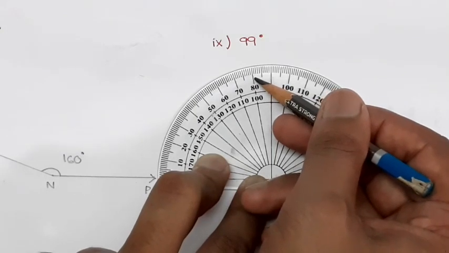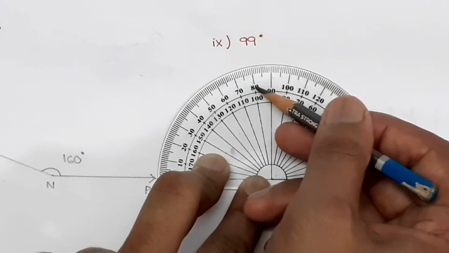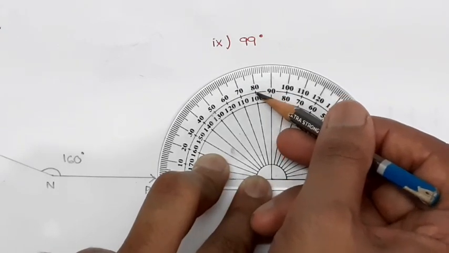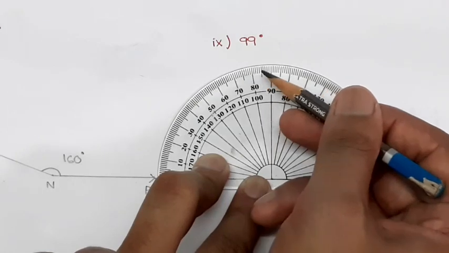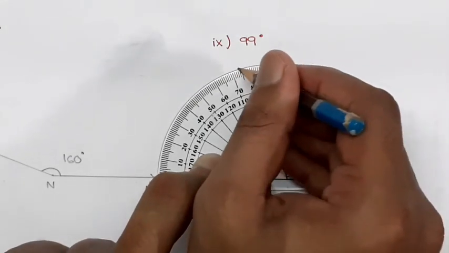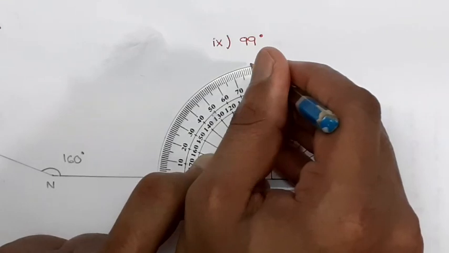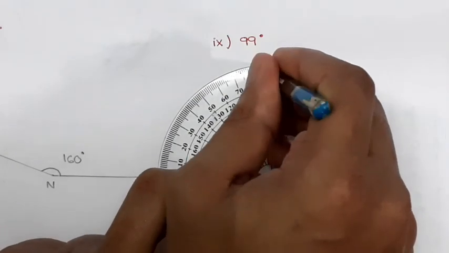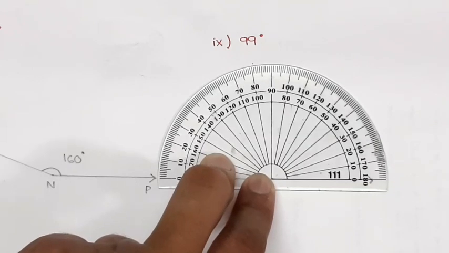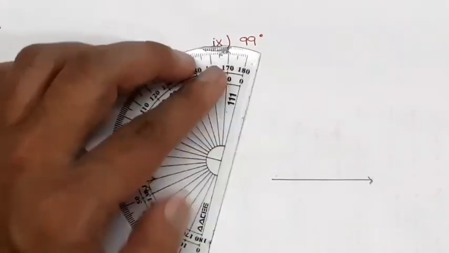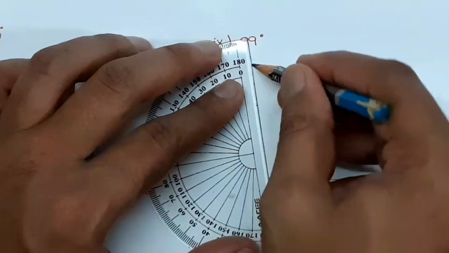See, before 100, forget about the outer scale, only inner scale. 100 is here at this line. Before 100, what will be there? 99. So carefully with the sharp pencil edge, mark it 99 like this. And then join this point and our end point of the ray.